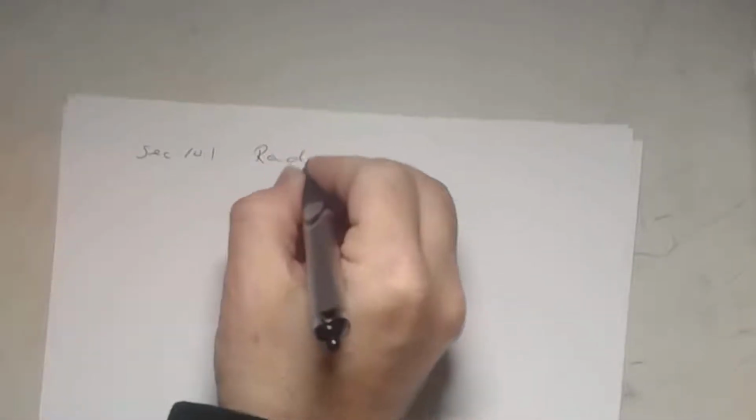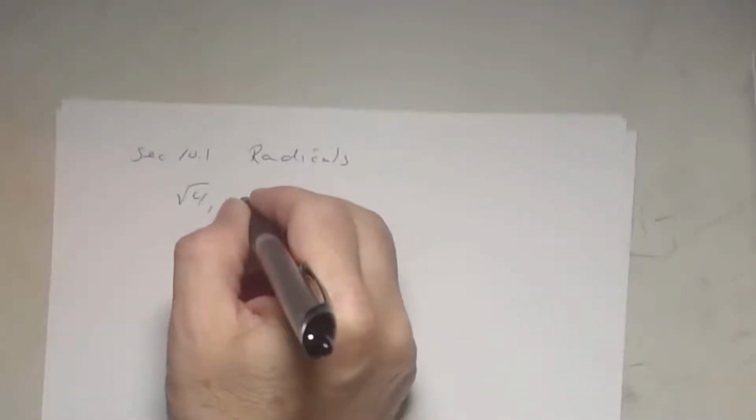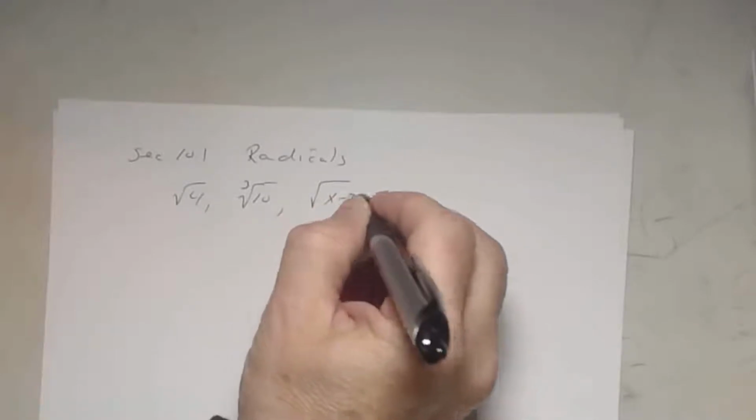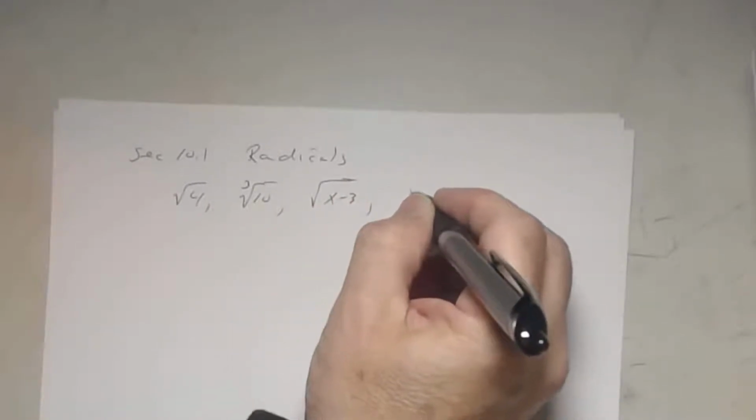So what we mean by radicals are things like the square root of 4, the cube root of 10, the square root of x minus 3, the square root of x over 5. Those are radicals. Your radicals are the roots: square root, cube root, fourth root, fifth root, and so on.